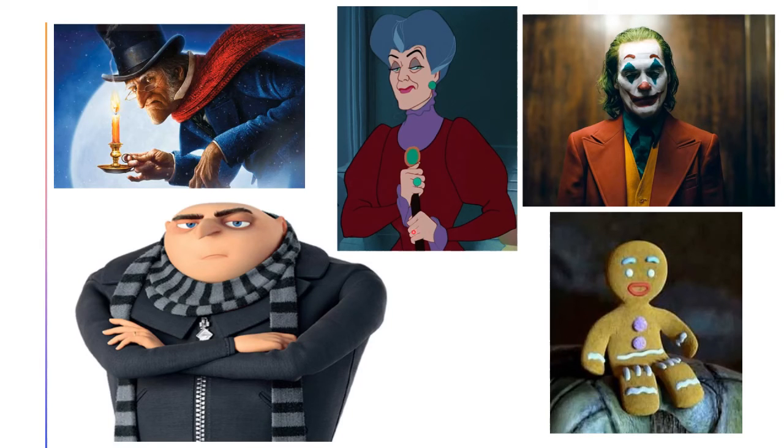How about the stepmother? Did the stepmother change in the story of Cinderella? No, she did not, and that's why she's considered a static character. How about Joker here? Joker started as this bad killer, murderer, antagonist of Batman, or the villain of Batman, or the nemesis of Batman, however you could call it. And the story ends with him still this bad Joker. And he is also considered a static character.